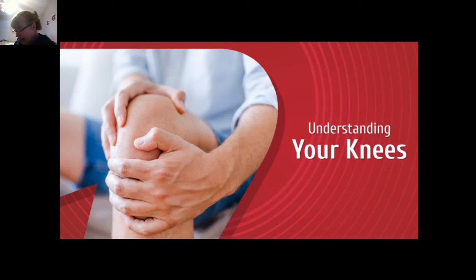Just understanding your knees. Did you know that your knee joint is the largest joint in your body? It experiences a lot of wear and tear. Before we start discussing ways to treat and prevent knee pain, we're going to take some time to explore how your knees work. On a scale of 1 to 10, how confident are you in your knowledge of the structure of your knee? Just share it in the comments.